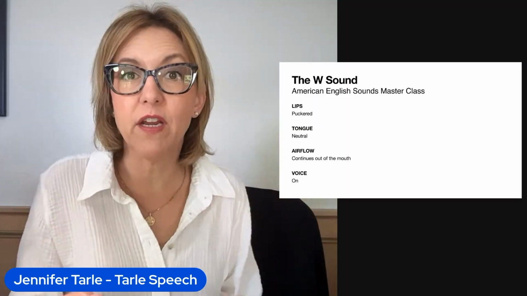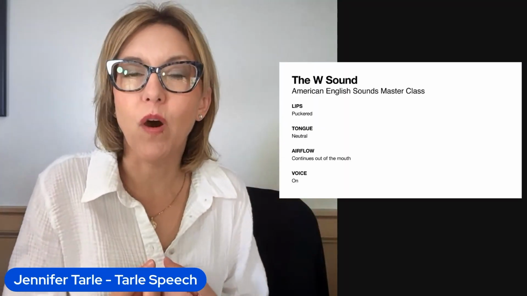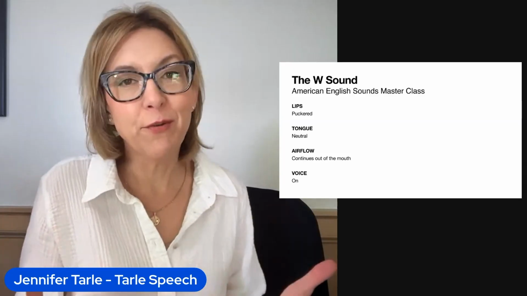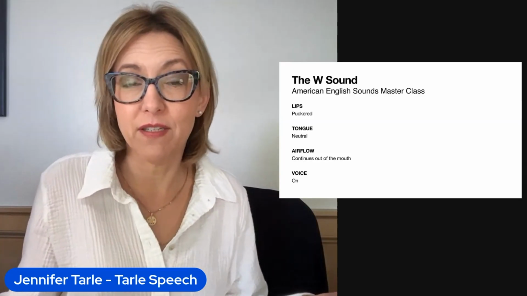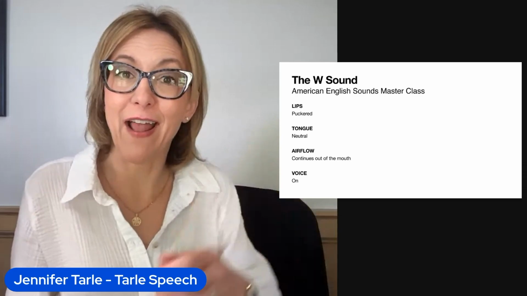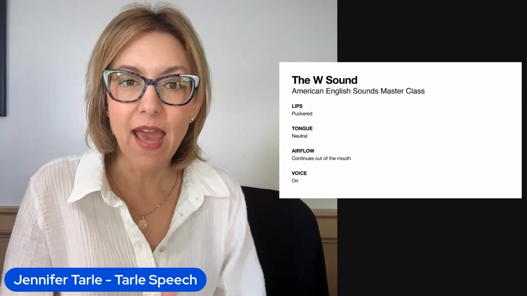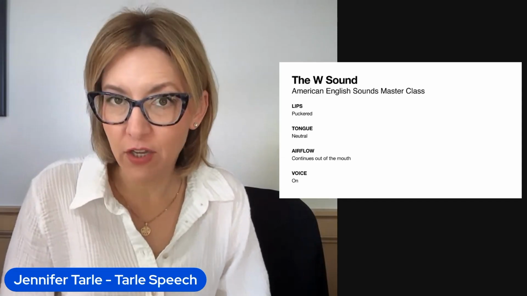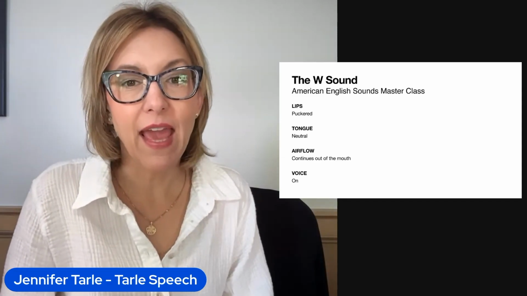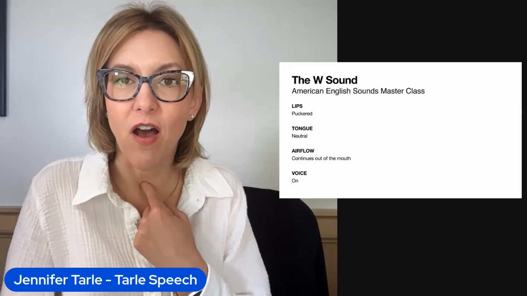So the W here is puckered lips. When you pucker your lips, there's not really many places for your tongue to go. So it's just sort of flat in the middle of your mouth. It is not touching the teeth. One. The airflow is just going to continue out of the mouth and your voice box is on.